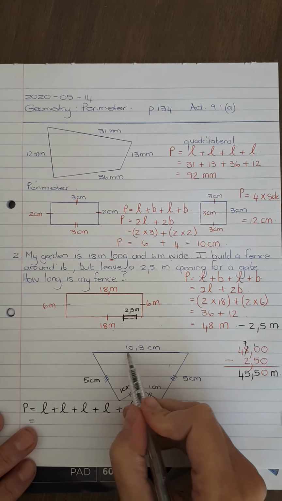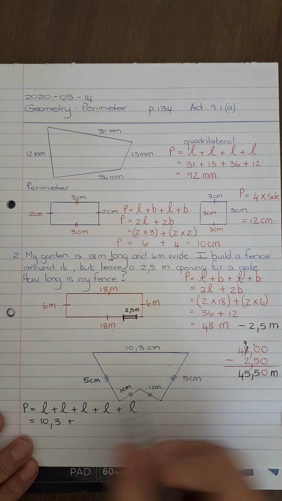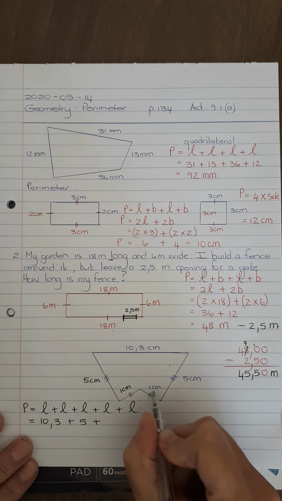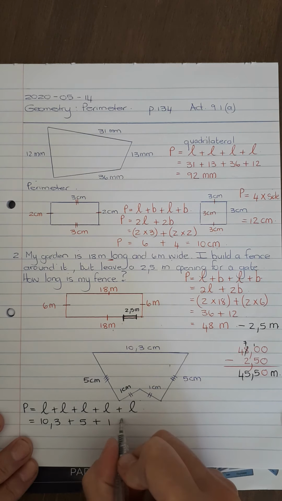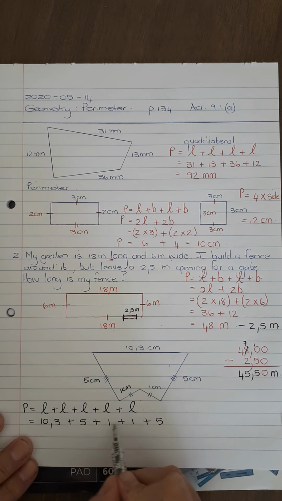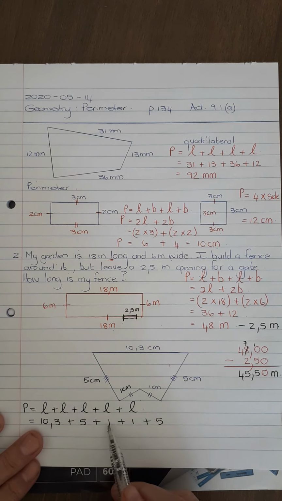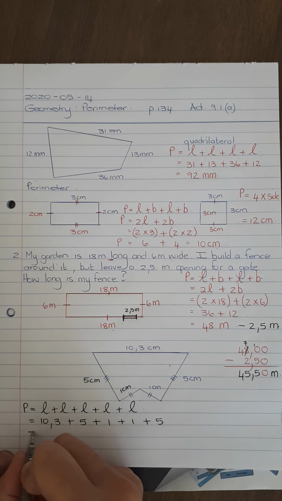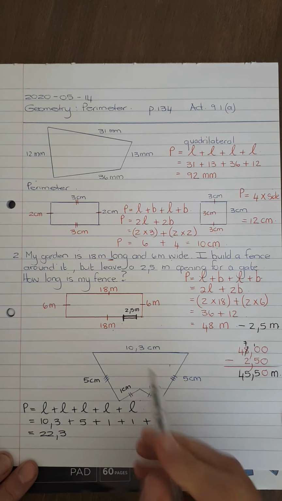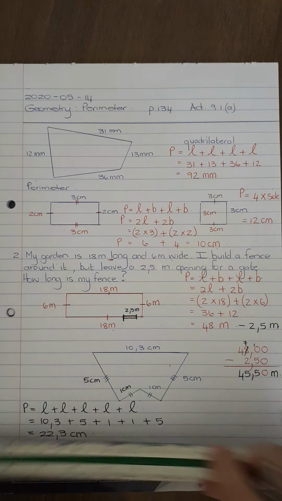Then I'm going to start with 10,3. 10,3 plus 5 plus 1 plus 1 plus 5. 1, 2, 3, 4, 5, I have everything in. 10,3 plus 10 is 20,3, plus 2 is 22,3. 22,3 what? The unit, centimeters. There I have my answer.